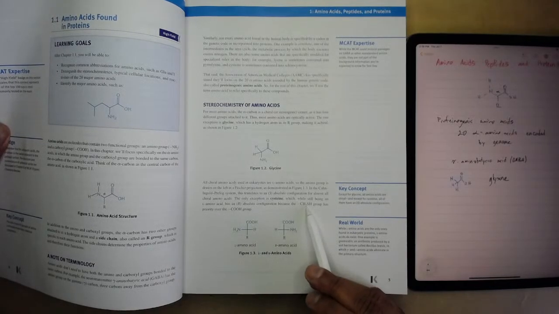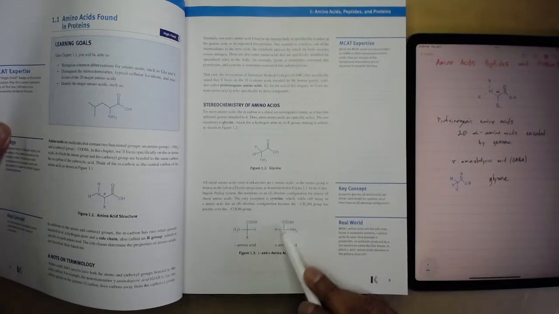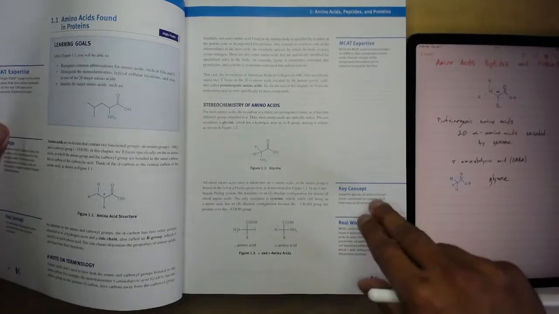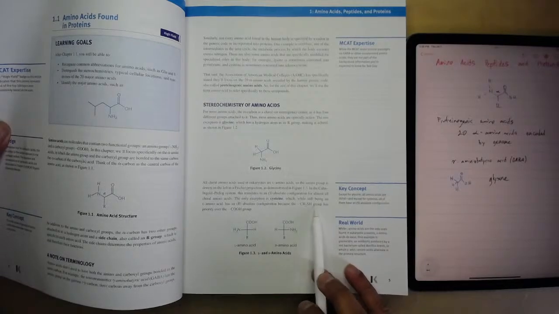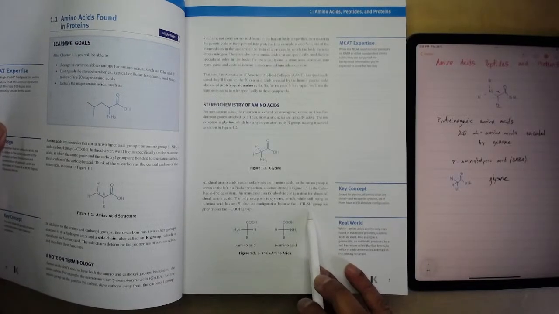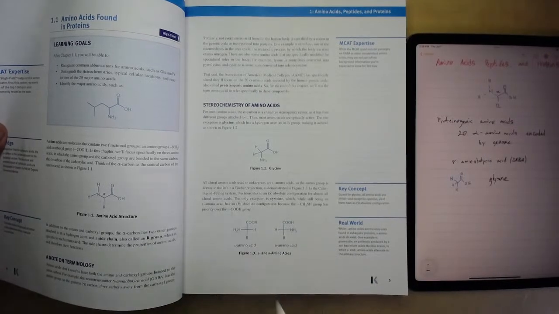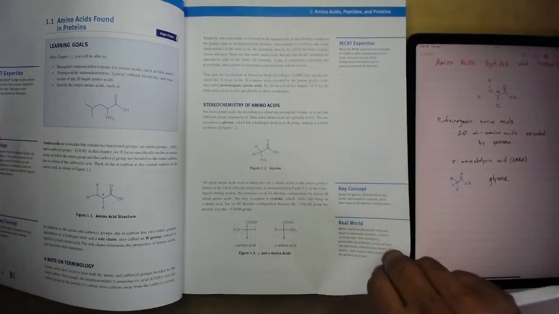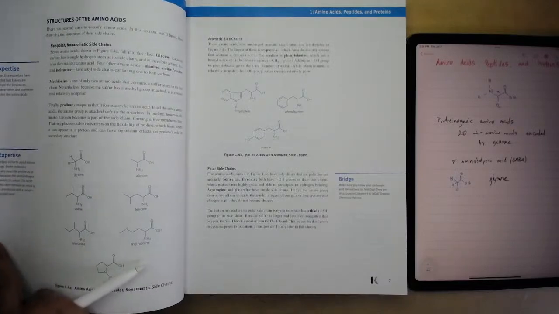The sulfur, the highly substituted carbon gets priority over the carboxyl carbon. They have a picture of it. They do not.